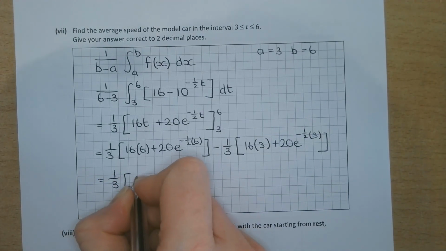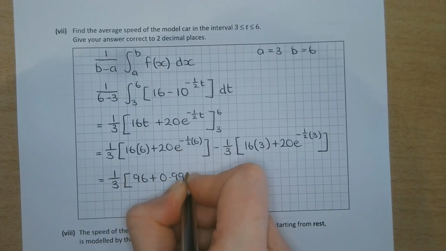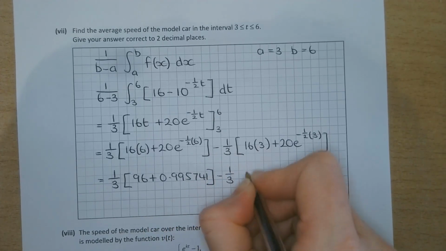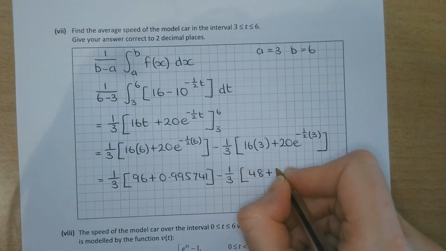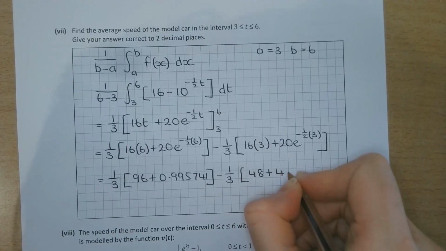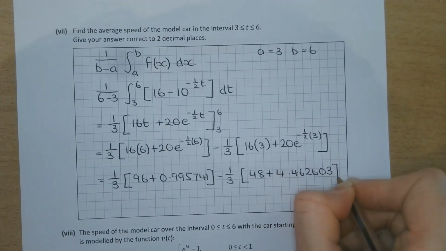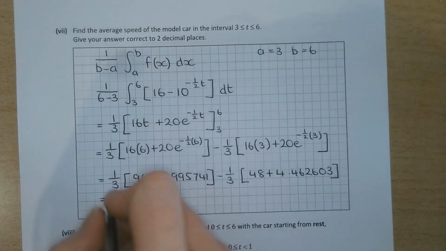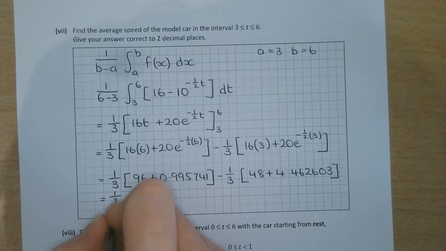We get first bracket 96 plus 0.995741 minus a half times 48 plus 4.462603. When we work all that out, we should get an answer. I'll do it step by step first.